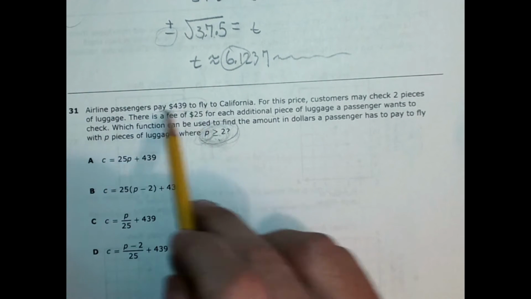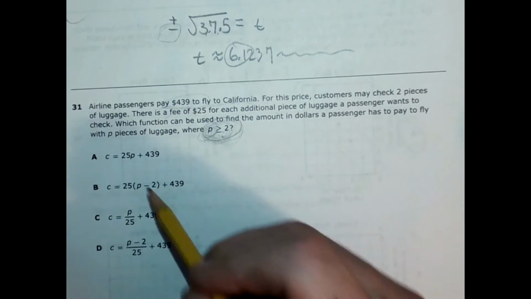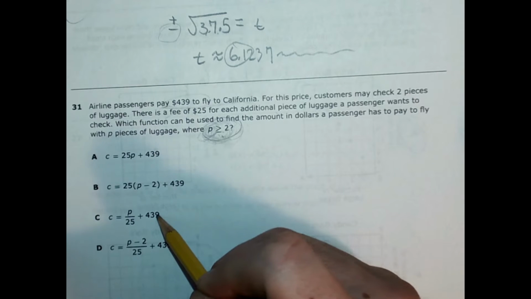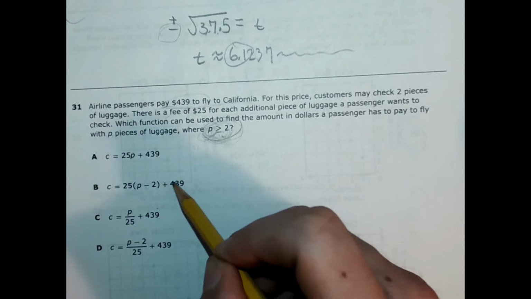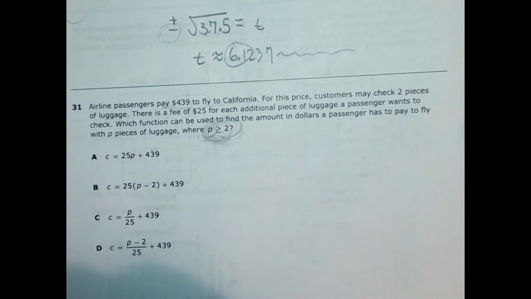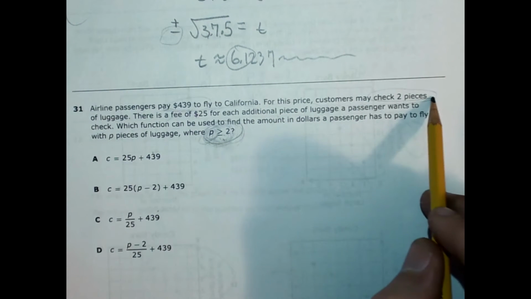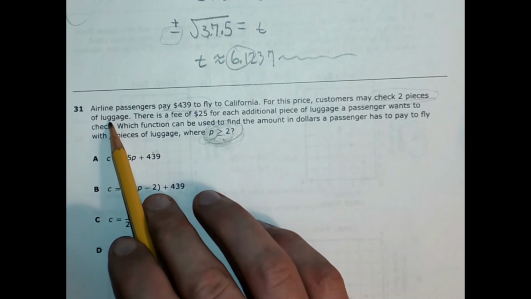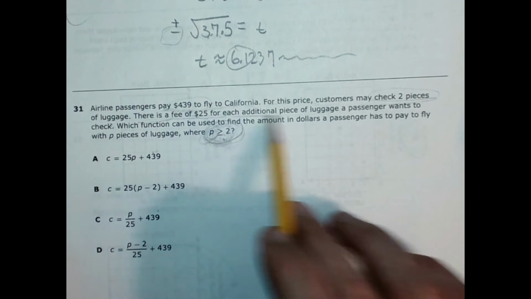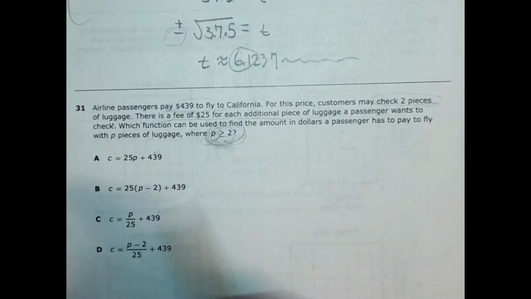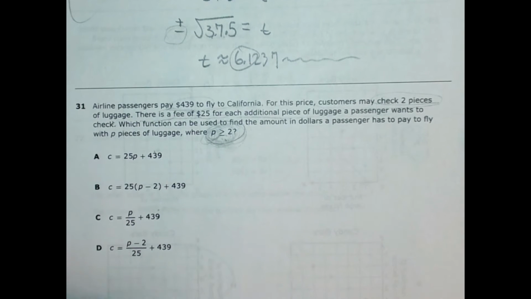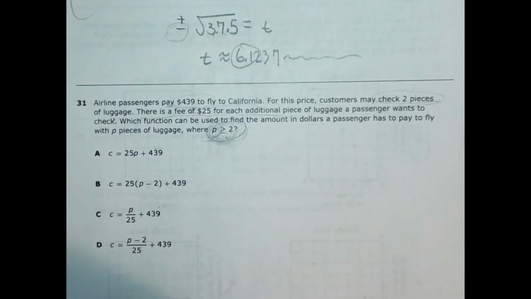Airline passengers pay $439 to fly to California. So there's my $439 flat fee. Can't eliminate anything based on that one piece of information. For this price, customers may check 2 pieces of luggage. So they get 2 for free, and then there's a $25 fee for each additional piece of luggage. That $25 fee is telling me I've got a linear equation, a rate of change.